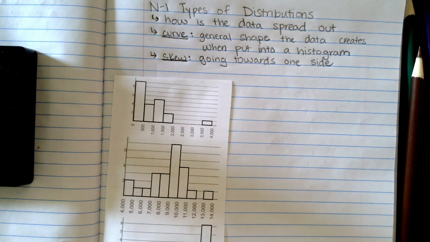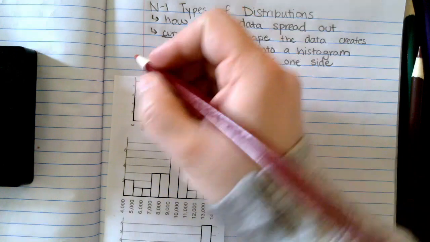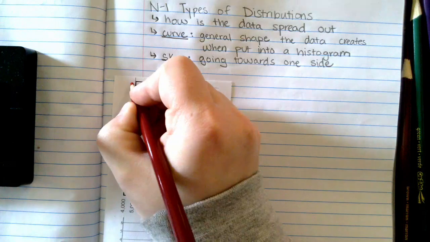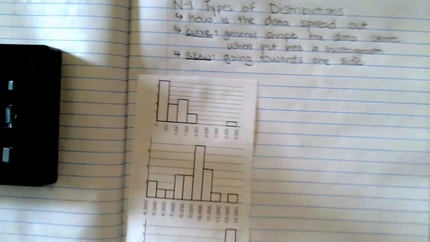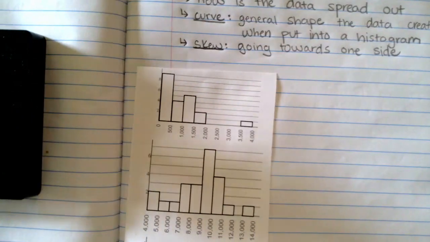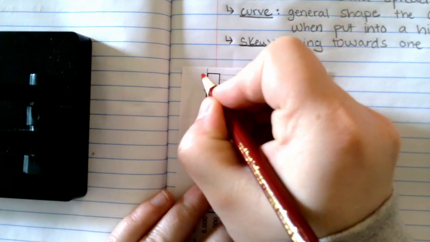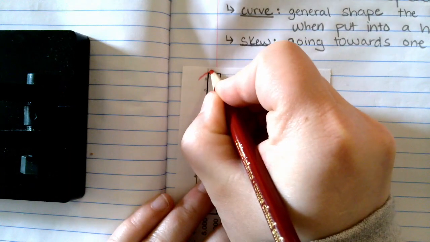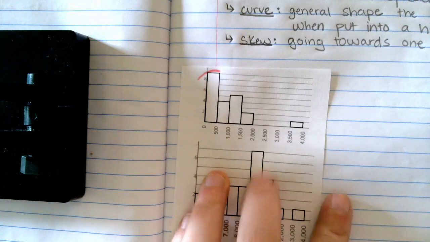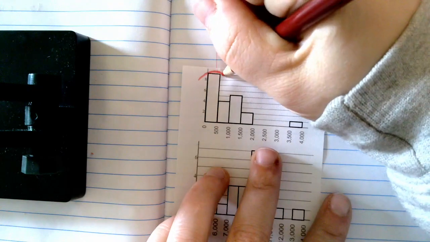It goes up over the biggest one, comes down, and tapers off. So it's a curve, not a straight line, kind of like a hill. It starts at the top of the hill and works its way down.